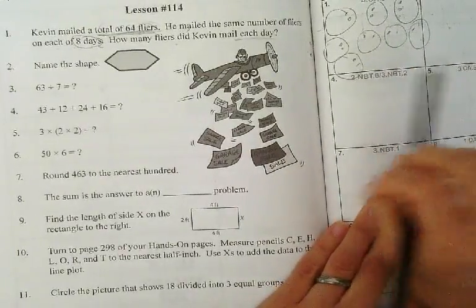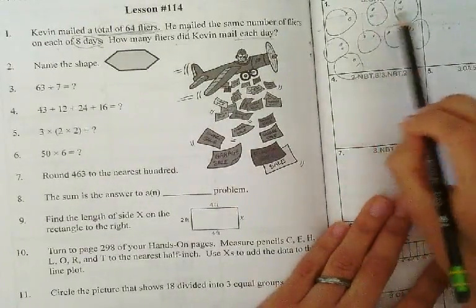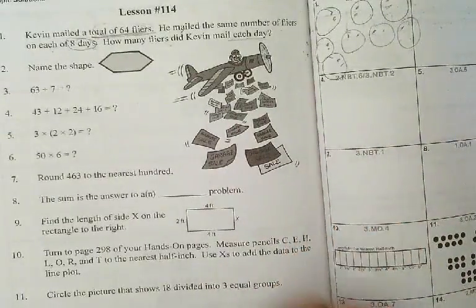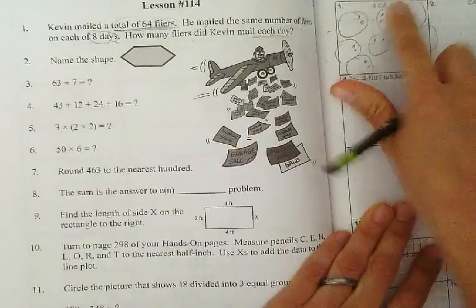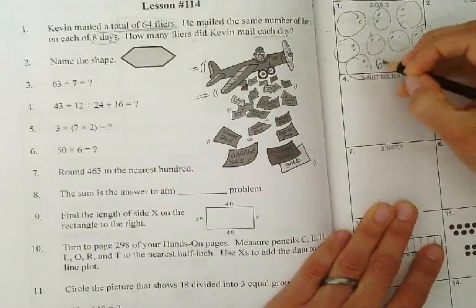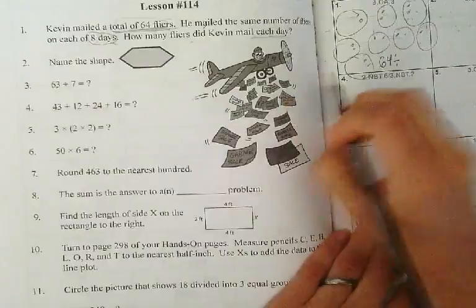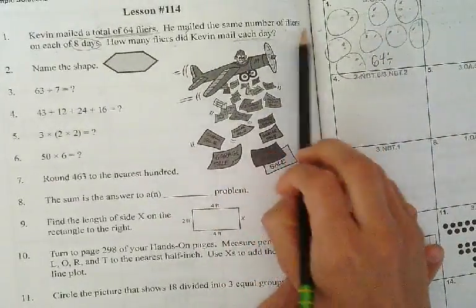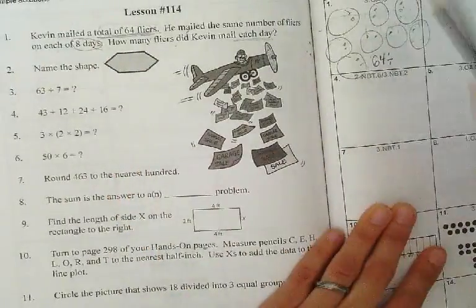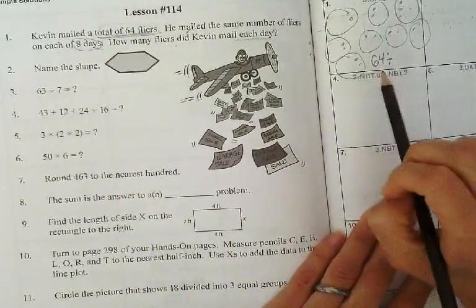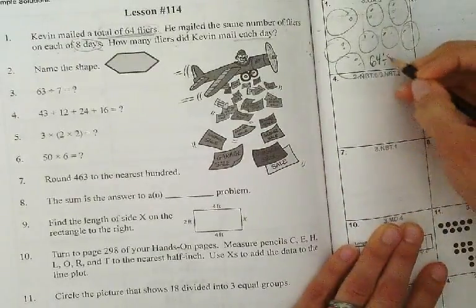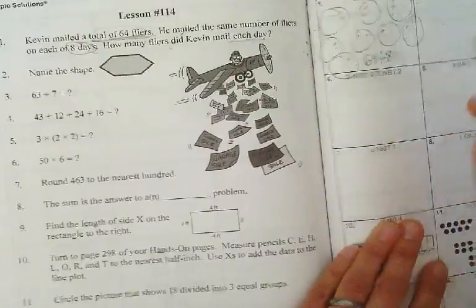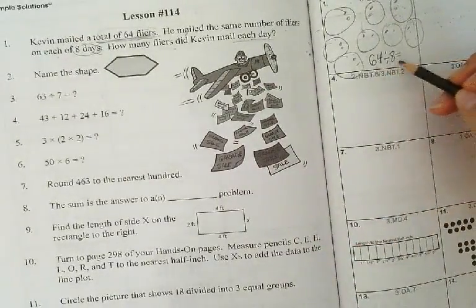As I notice, I can see that I have groups. So I could either use multiplication or division to figure out this problem. I know that I have my total, so I can start off a division problem with my total. And I now have 8 groups because the 8 groups represent the same number of flyers on each of the 8 days. So the groups represent my 8 days, because I need to find out how many flyers he mailed in each day. So I would get 64 divided by 8.